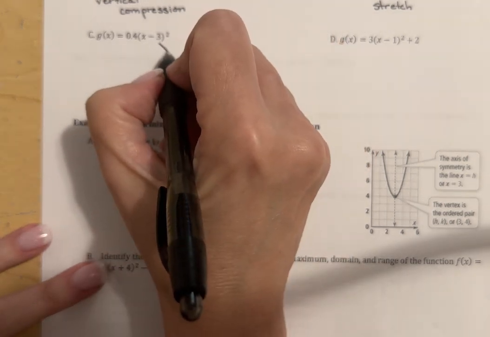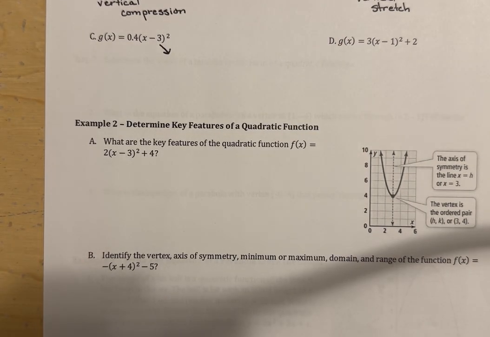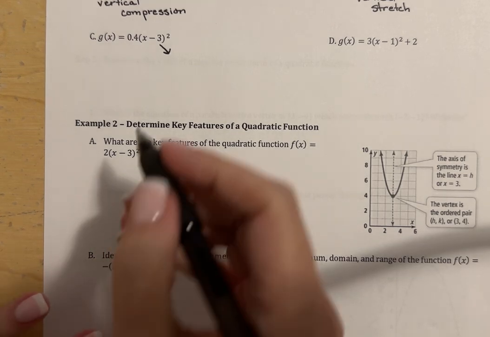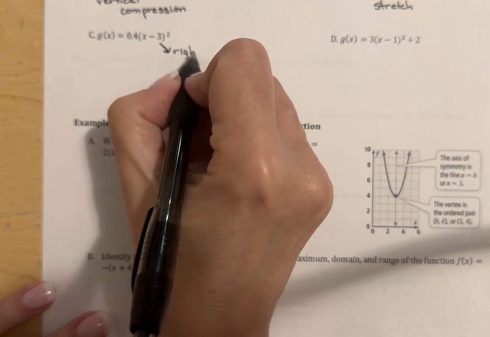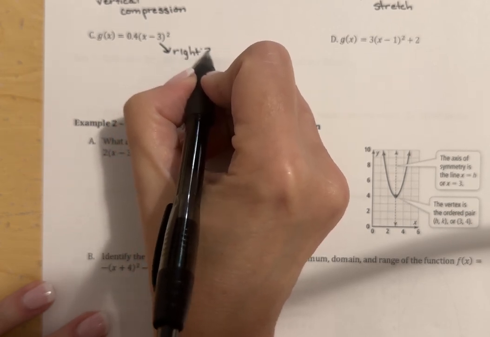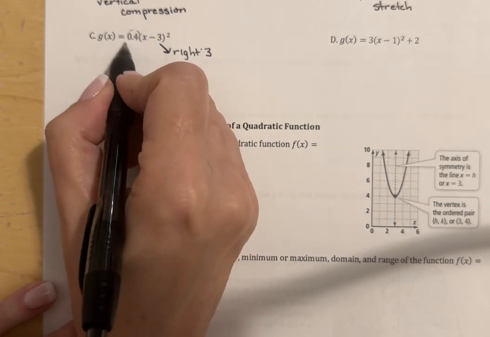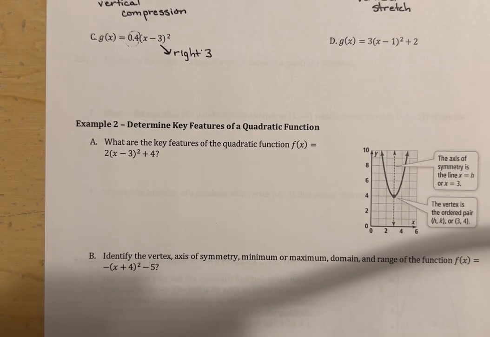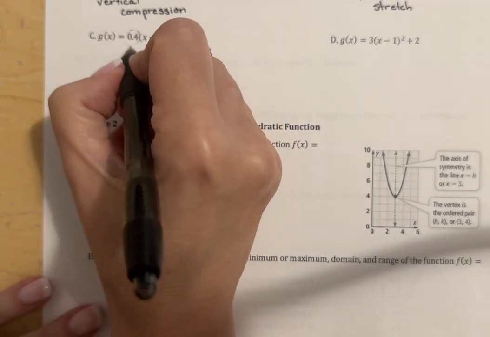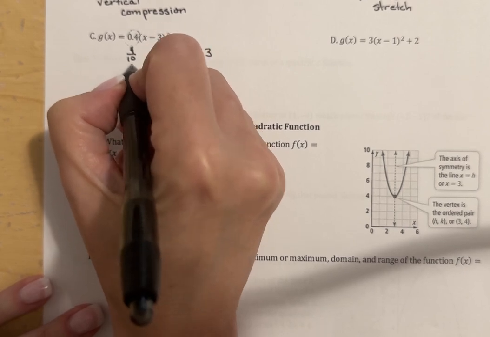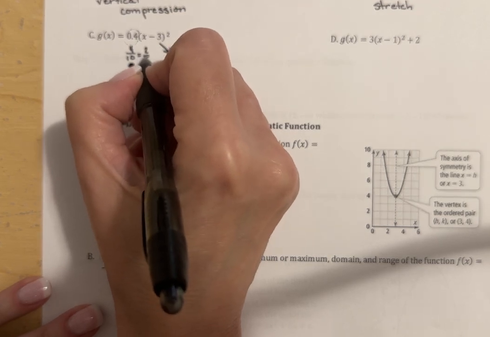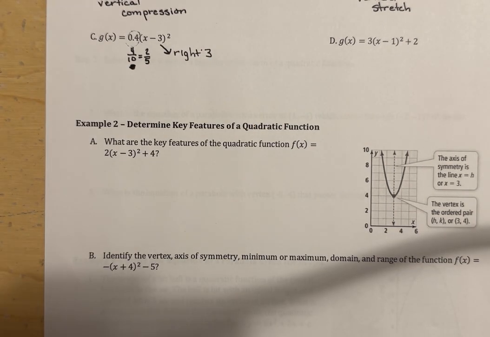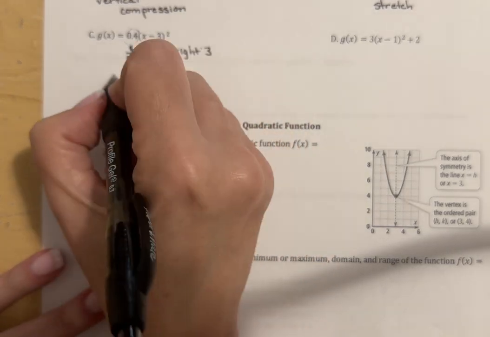Okay, so again, I always like to start with the horizontal and vertical changes, and then I talk about stretches or compressions. Remember, it goes opposite of what you see, so it's going to go right 3. Now let's talk about this. In order to figure out what's going on, I automatically know it's between 0 and 1, which is going to cause a compression. But if you're not seeing that, let's turn it into a fraction. As you can see, that is between 0 and 1. That's going to cause a vertical compression.